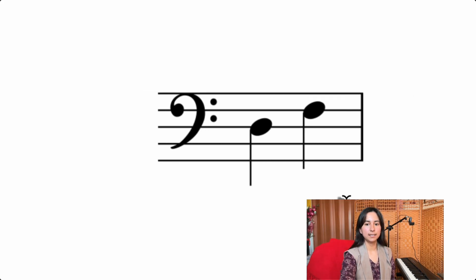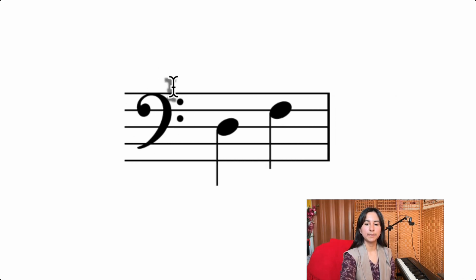Let's look at an example in the bass clef. This note right here is a D, and our next note is an F. So this is an example of a skip because we're skipping the space. Here we're going from one line to the next line.